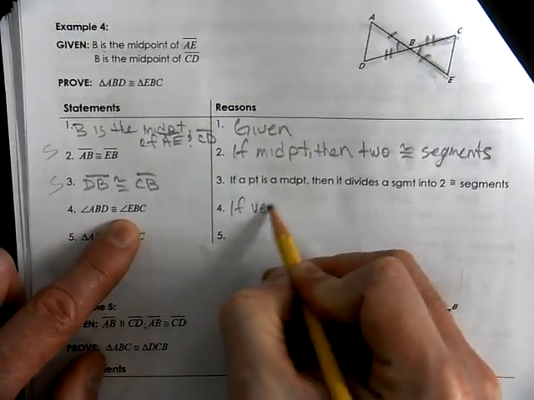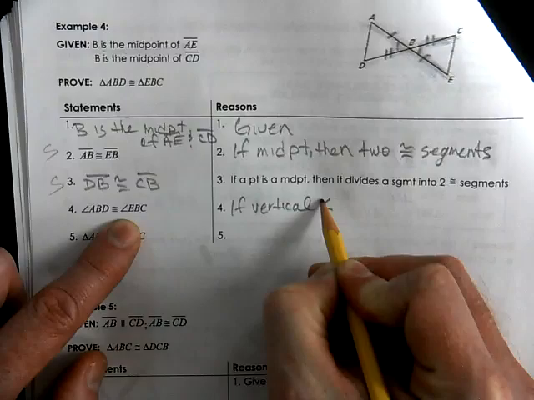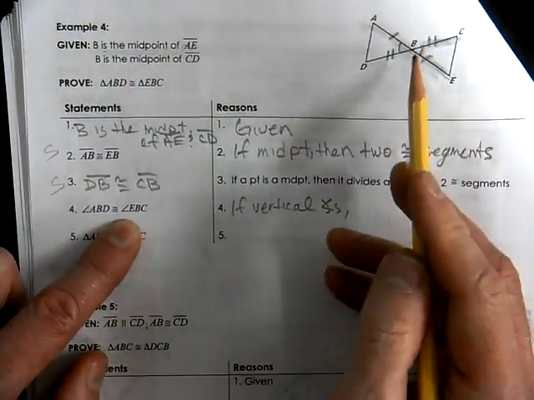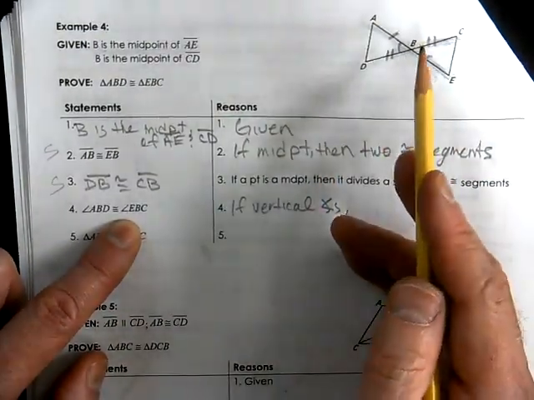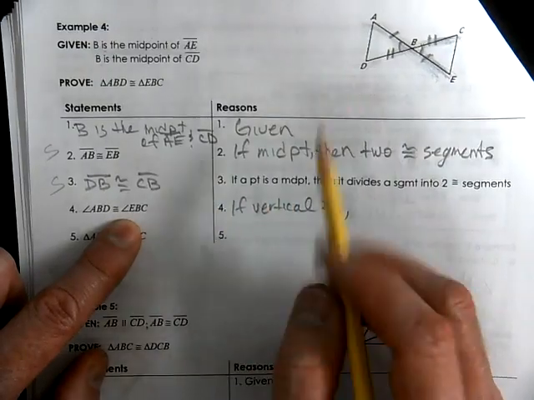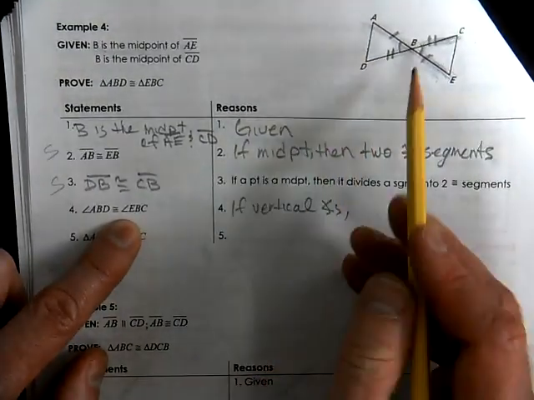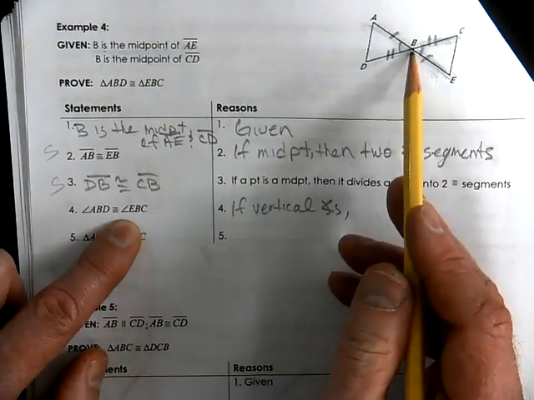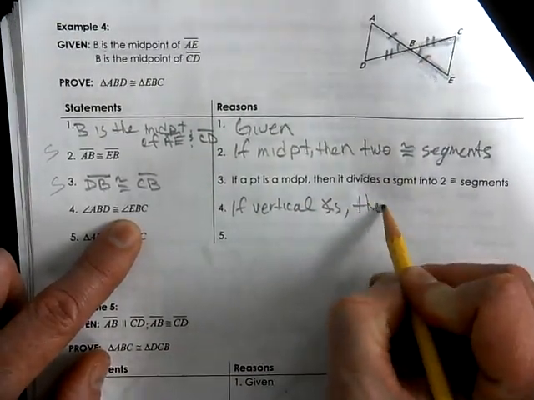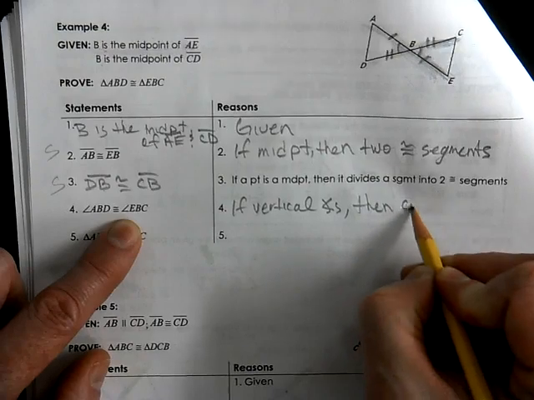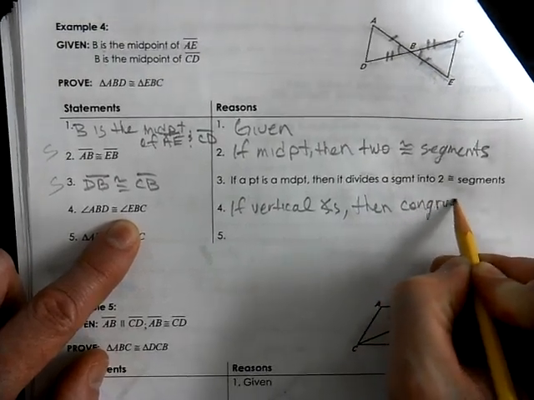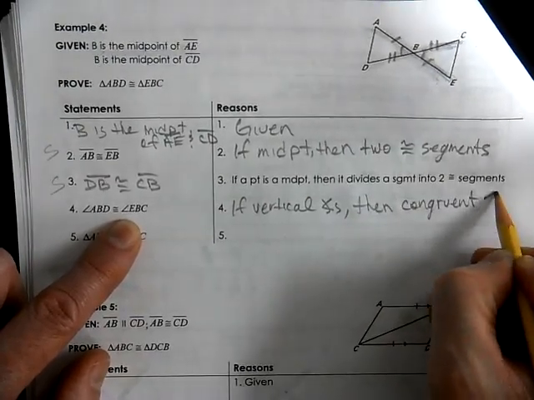If vertical angles, if has to come earlier, so it's coming from the picture. We don't have to label it in our proof about being vertical. It's in the picture. We got a big X. So if we have vertical angles, then congruent angles.